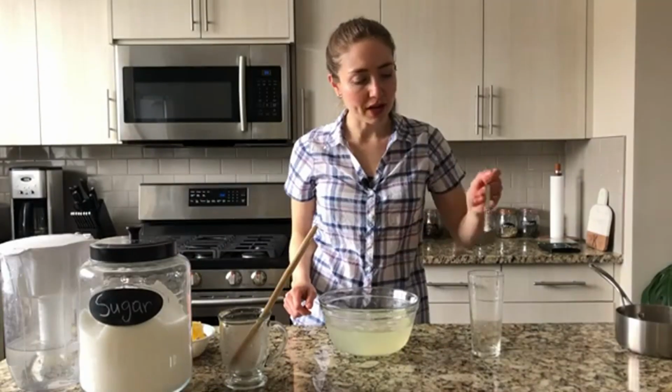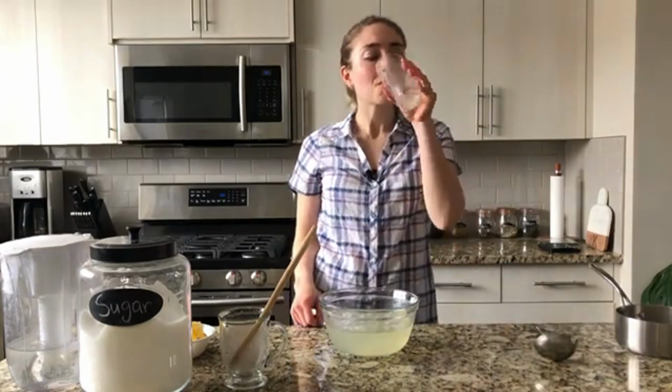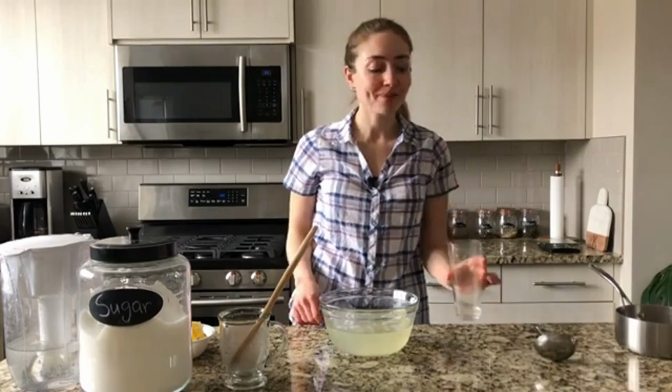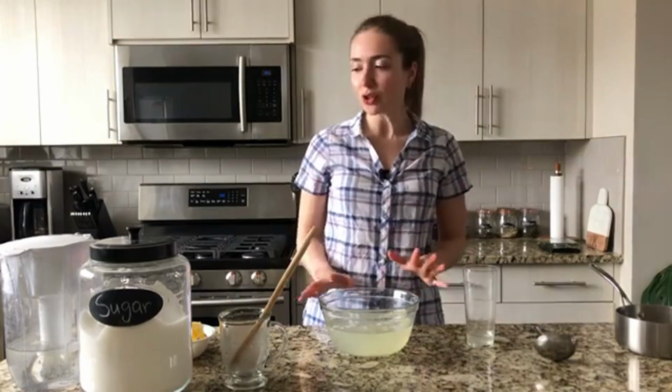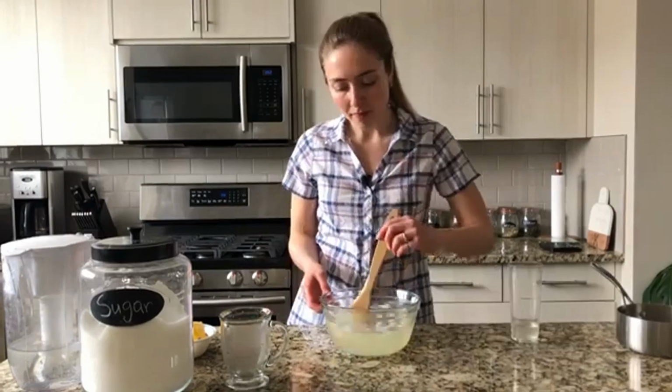Let me give this a try now. It's perfect. It's not too sweet, it's not too watery, it's not too sour. This is perfect.